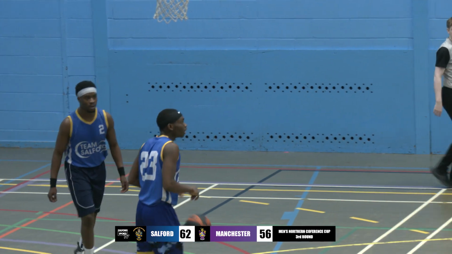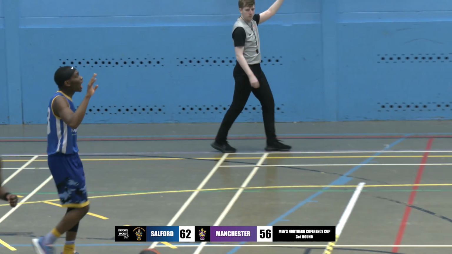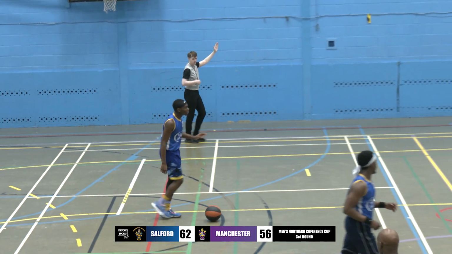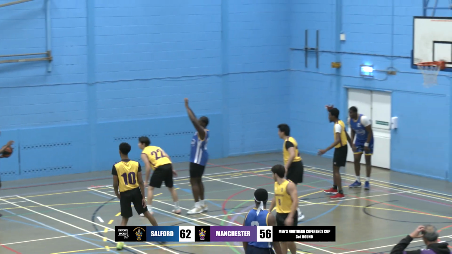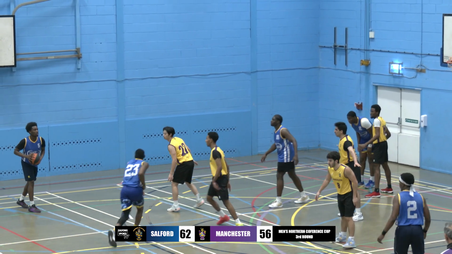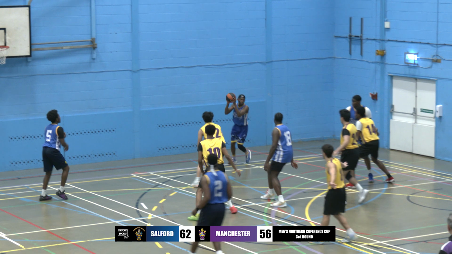University of Manchester are really showing the danger, especially with the handling mistakes that Salford are making inside the paint. They really need to tidy up on this. They have a 6-point lead into the second half of this fourth quarter. Just under 5 minutes left in this one.